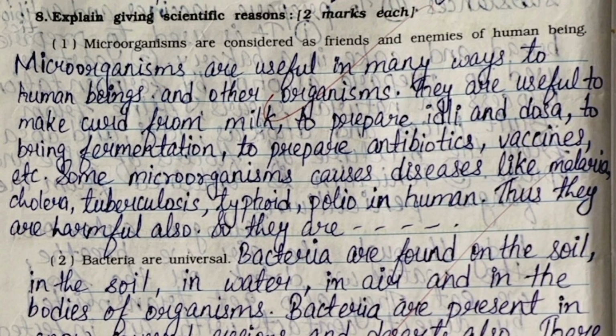Now question number 8, explain giving scientific reasons. First one, microorganisms are considered as friends and enemies of human beings. Microorganisms are useful in many ways to human beings and other organisms. They are useful to make curd from milk, to prepare idli and dosa, to bring fermentation, to prepare antibiotics, vaccines, etc. Some microorganisms cause diseases like malaria, cholera, tuberculosis, typhoid, polio in humans. Thus they are harmful also. So they are considered as friends and enemies of human beings.